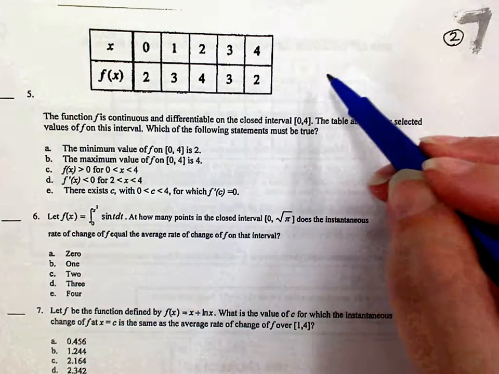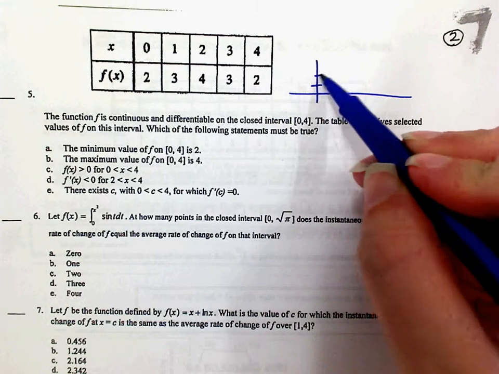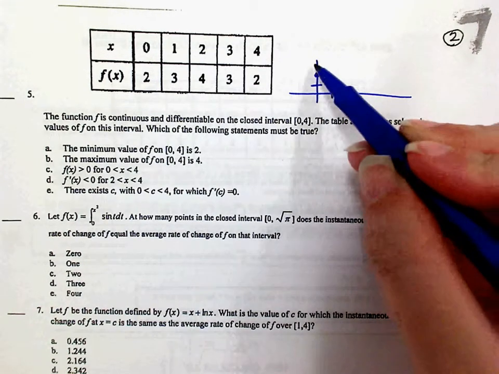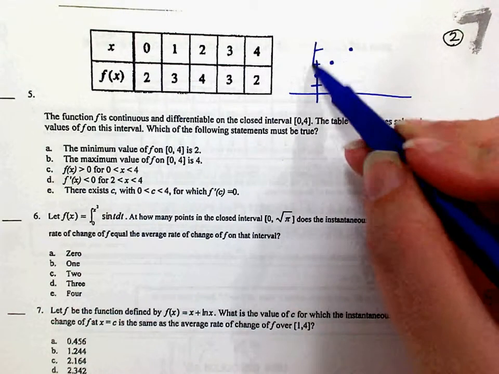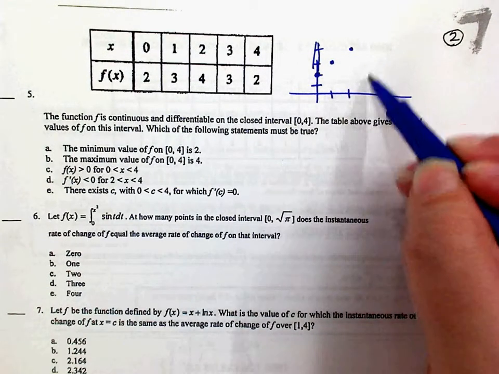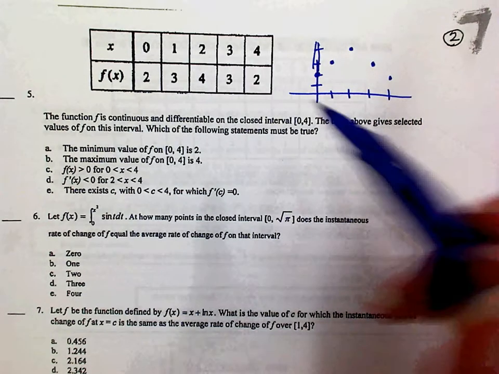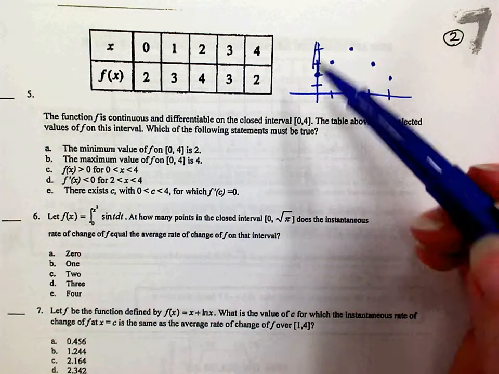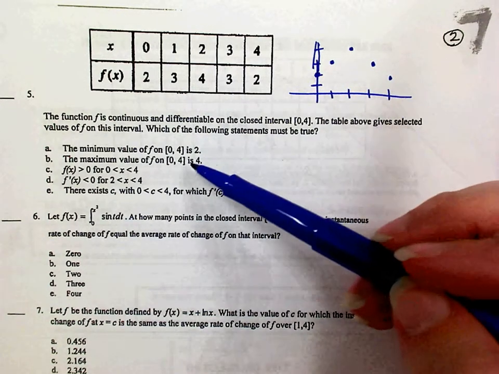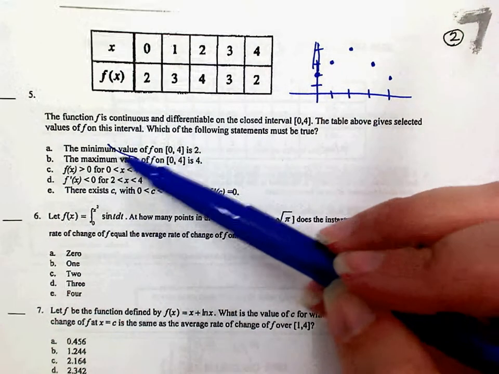Here's what I know. I know that at 0 it goes through 2, right? I know that at 1 it goes through 3. And then I know at 2 it goes through 4. And then it goes back down, right? Okay. So, does the minimum value have to be 2? Well, if the minimum value has to be 2, then why doesn't the maximum value have to be 4? You know what I mean? So I feel like they cancel each other out.